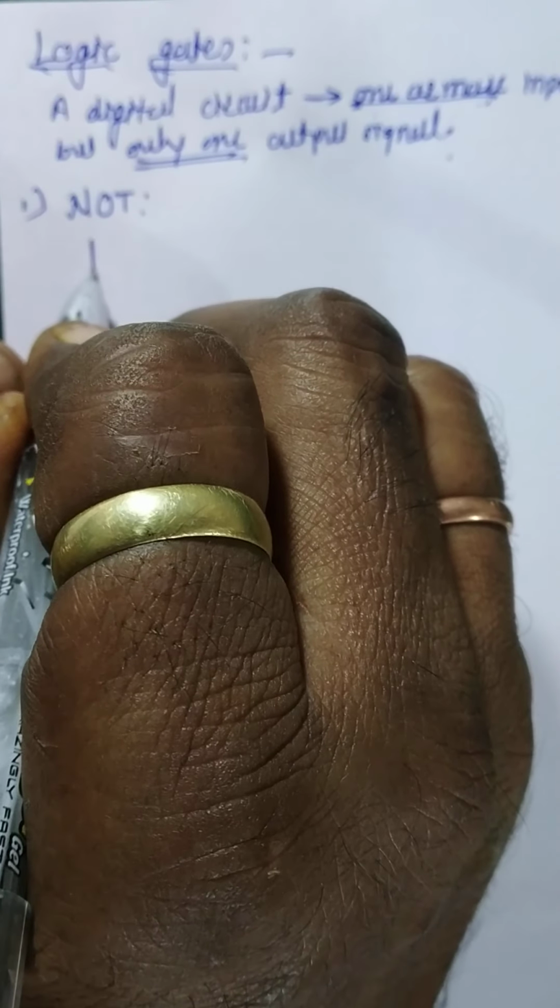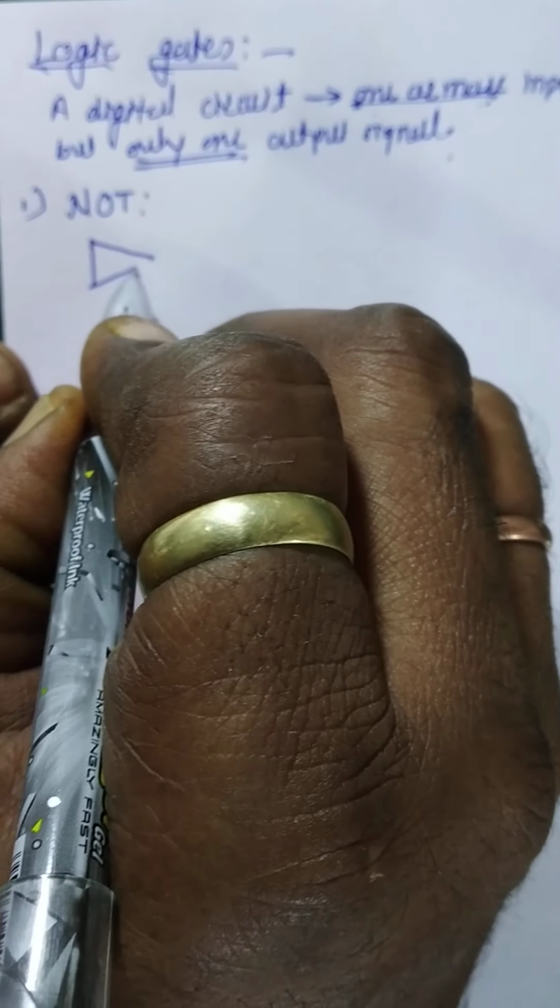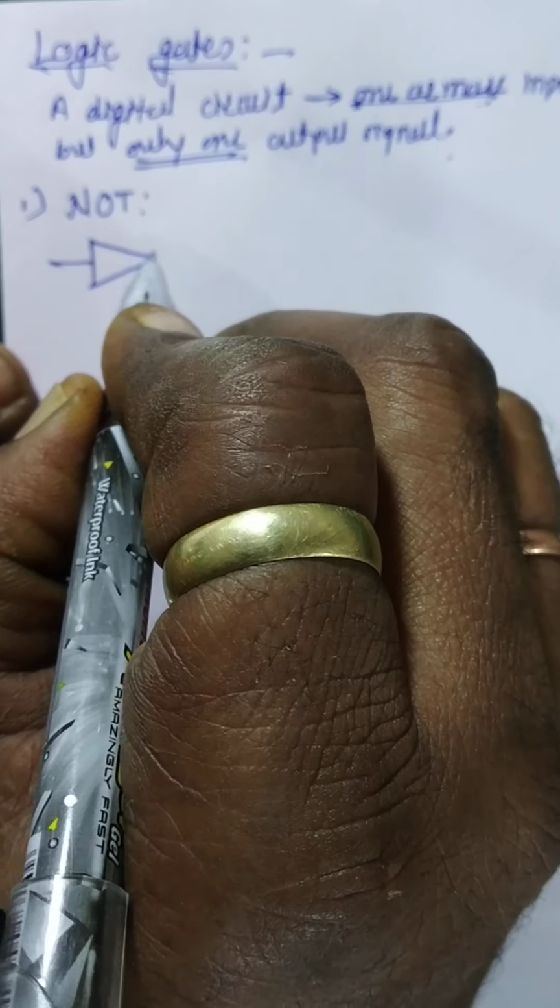A logic gate symbol, this was its symbol.